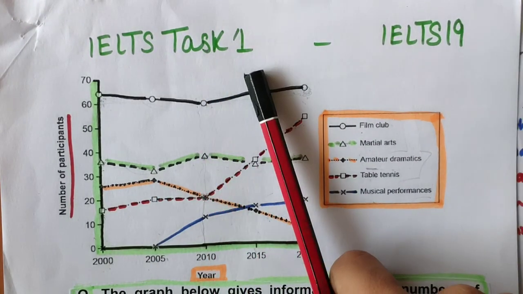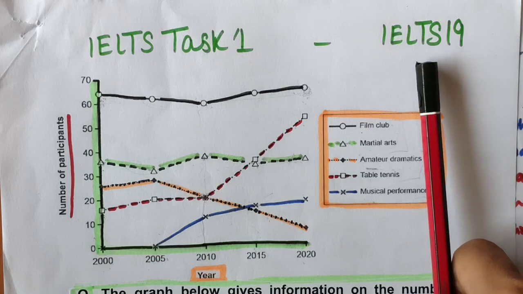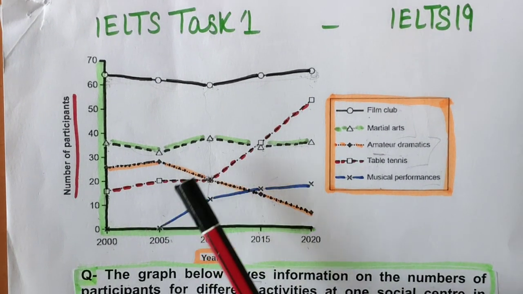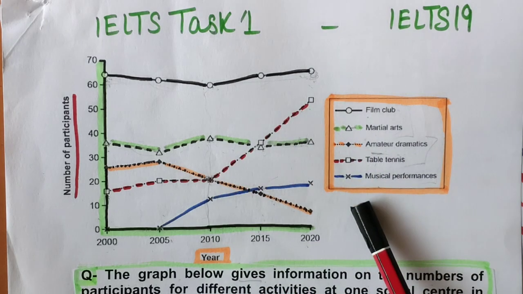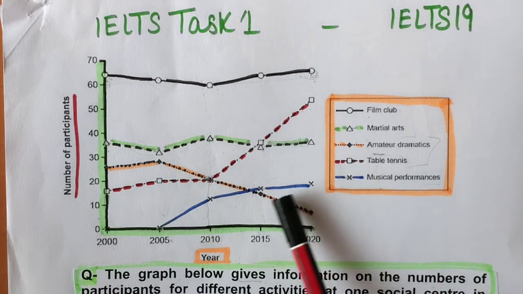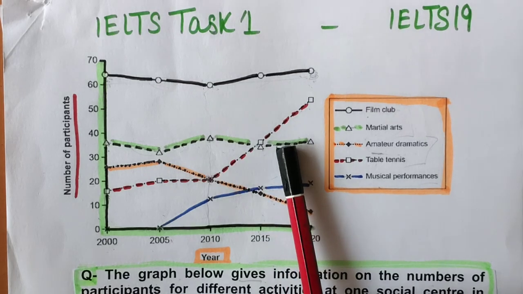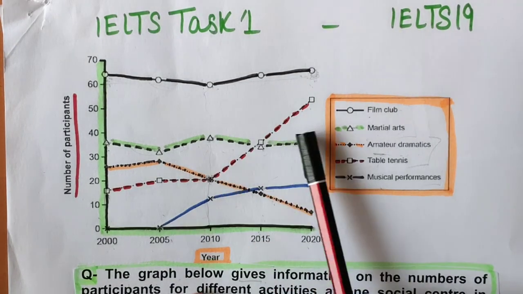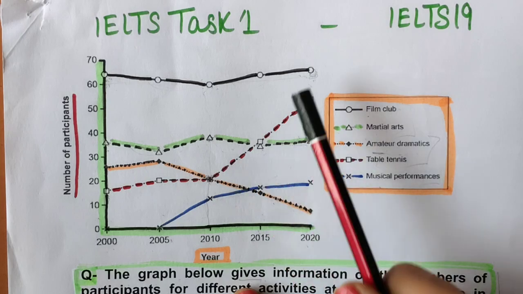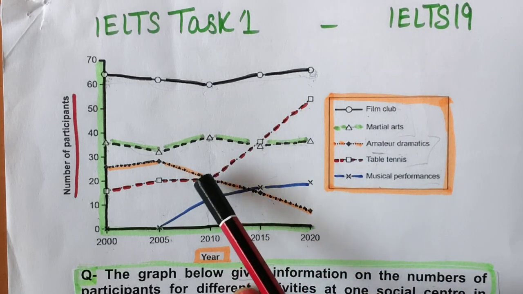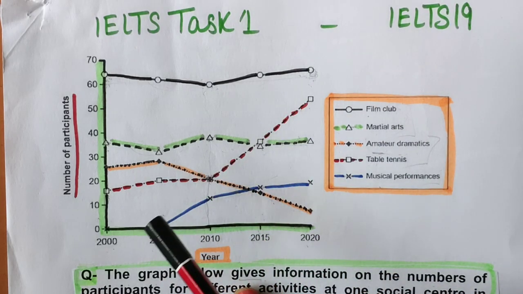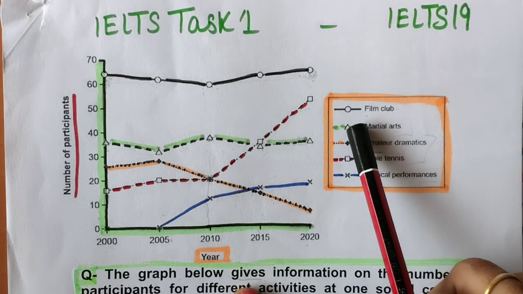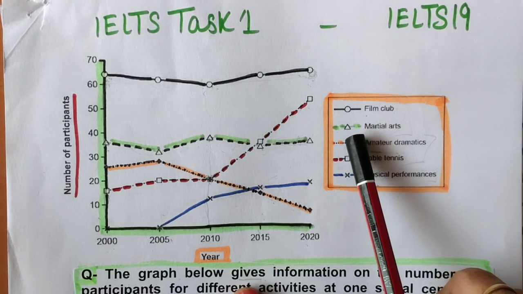This is IELTS Writing Task 1 from Cambridge IELTS book number 19, and this is a line graph. Of course you will not get the colorful version in your actual exam, but I have made it for you so that you can better recognize it in this video. I can see 5 line graphs, and they have different names and different shapes also. In the actual exam you will get black and white but with different shapes.